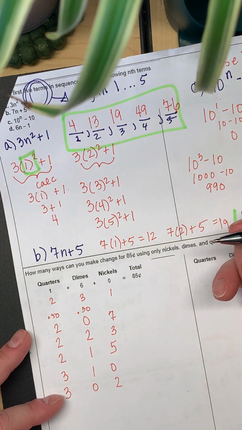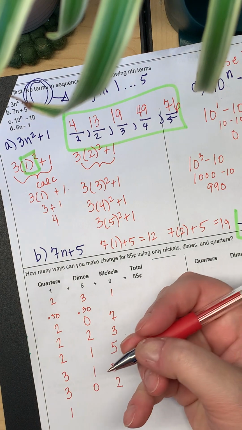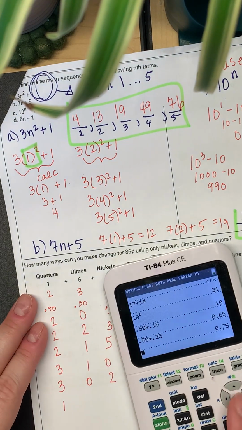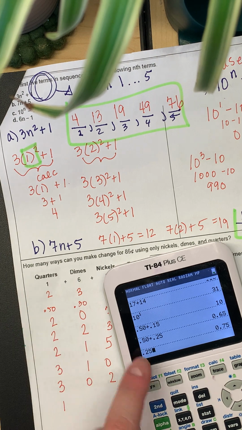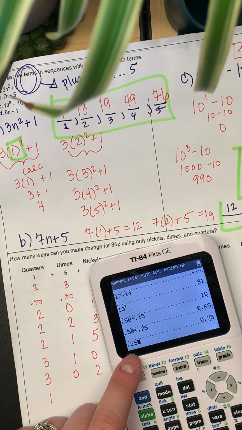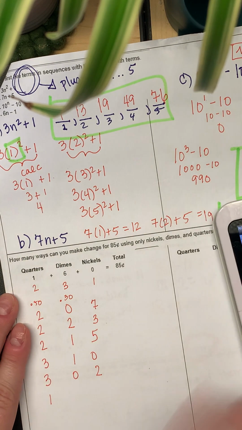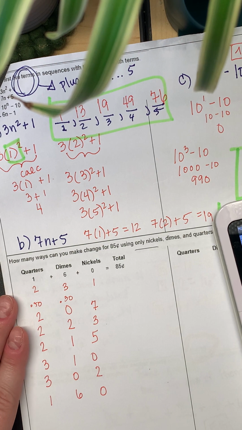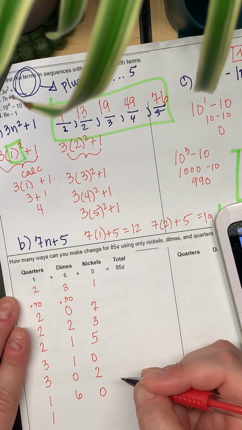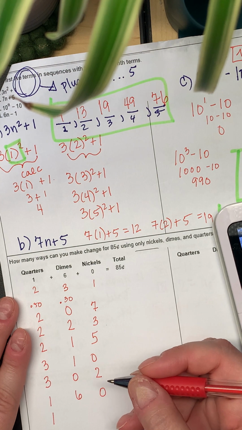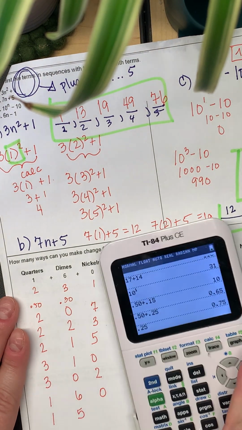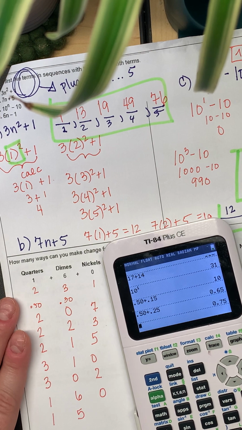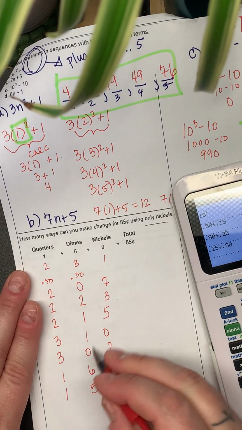Okay, now let's talk about 1 quarter. That's gonna take a while. 1 quarter, that's 25 cents. And then to get to 85 cents, I could have straight up 6 more dimes and 0 nickels. Or let's see, what if we had 1 quarter and 5 dimes? How much would that be? 1 quarter is 25 cents. 5 dimes is 50 cents. That would make 75 cents, and I could have 2 nickels.